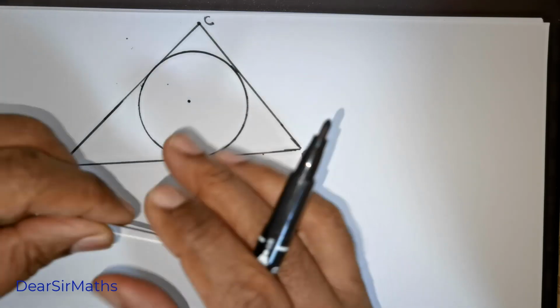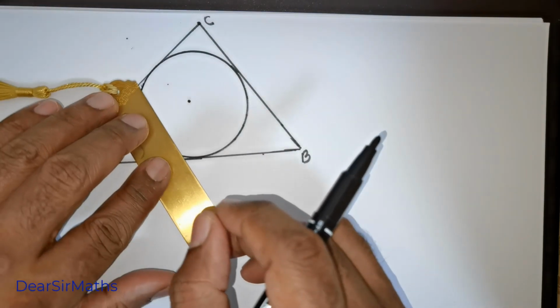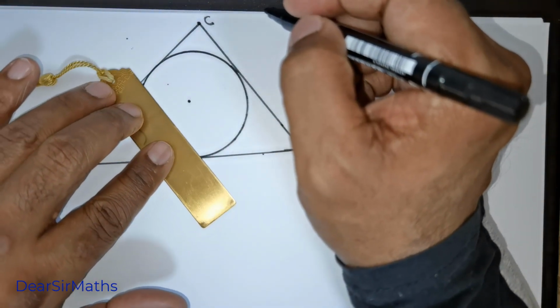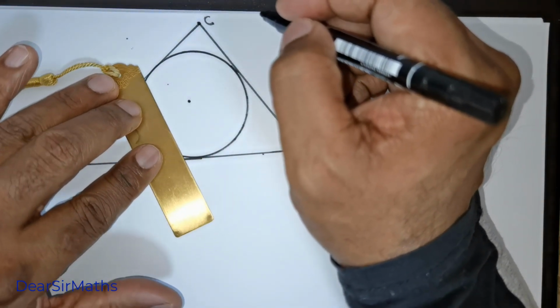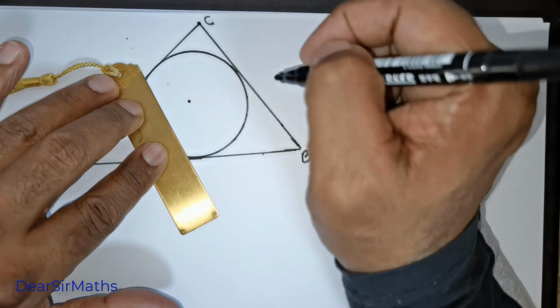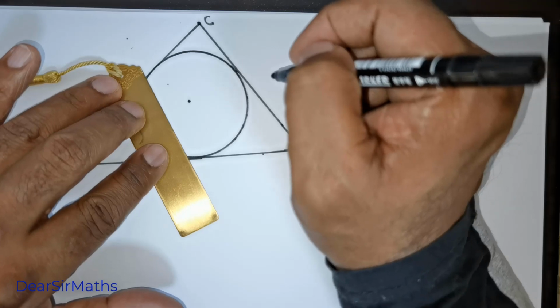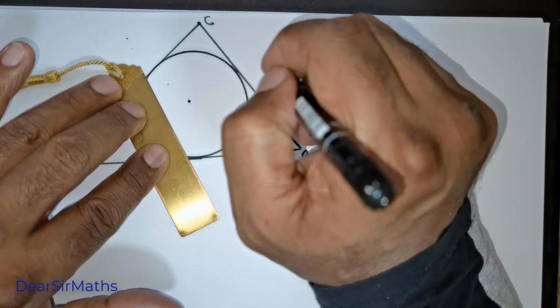Now the question wants us to actually get this angle that is situated here. Let me just draw that angle.